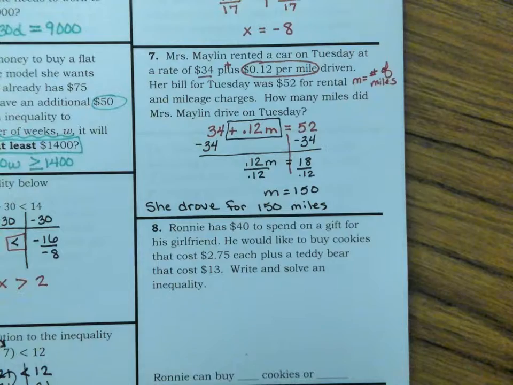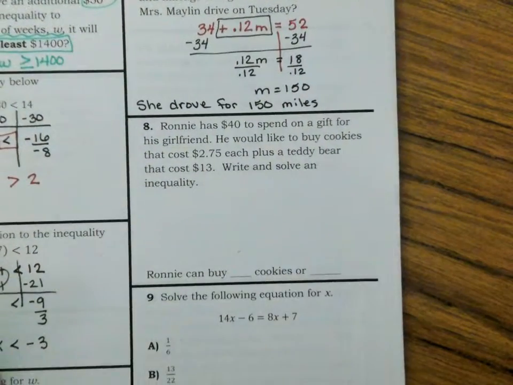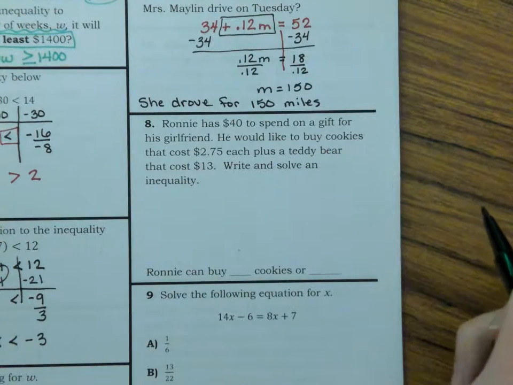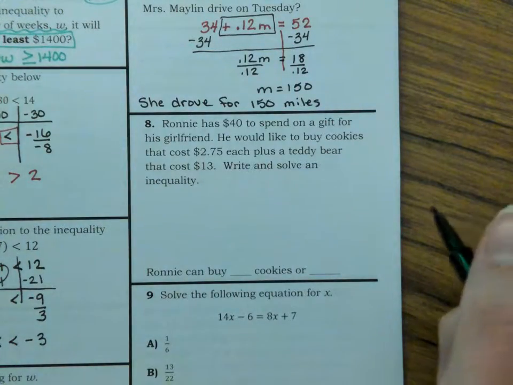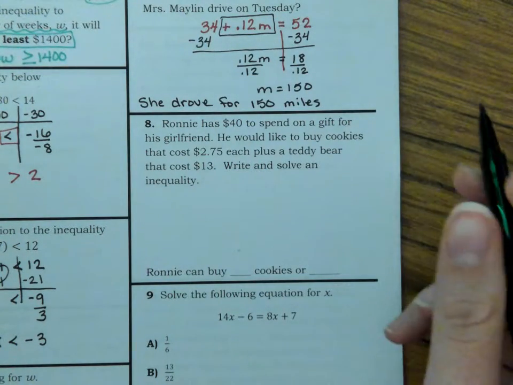All right, number 8. Ronnie has $40 to spend on a gift for his girlfriend. He would like to buy cookies that cost $2.75 each, plus a teddy bear that costs $13. Write and solve an inequality.